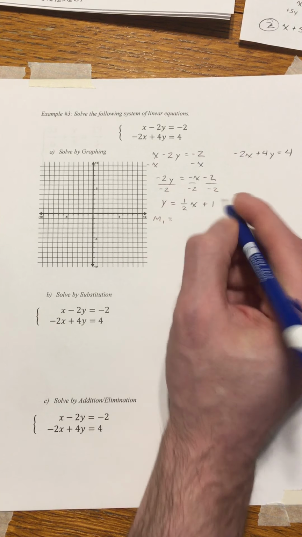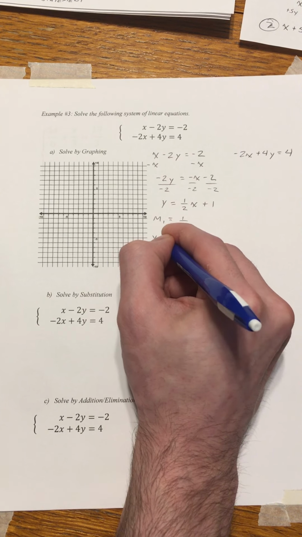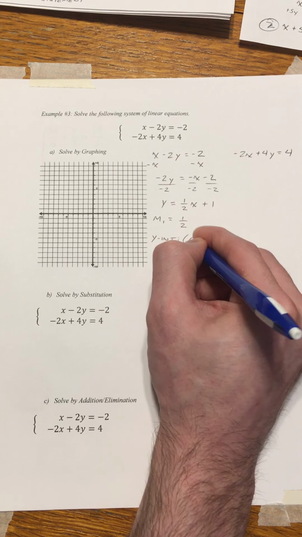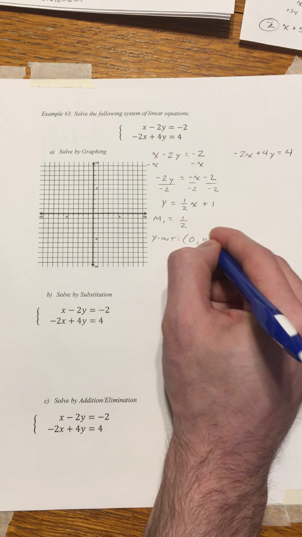So we know that our slope is just the coefficient out in front of x. It is 1/2. And our y-intercept is just going to be in the form 0 and then whatever this value is at the end, plus 1. So it's going to be 0, positive 1.